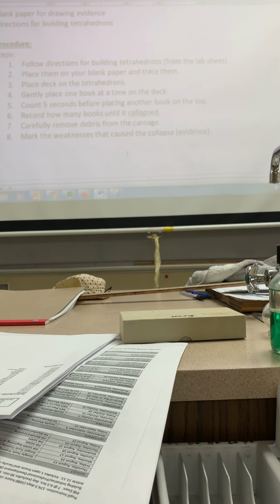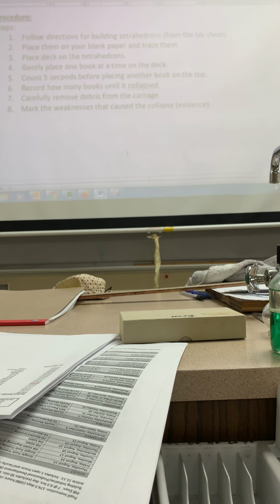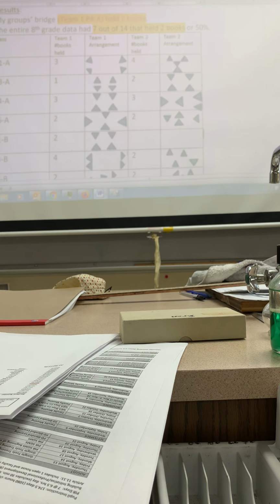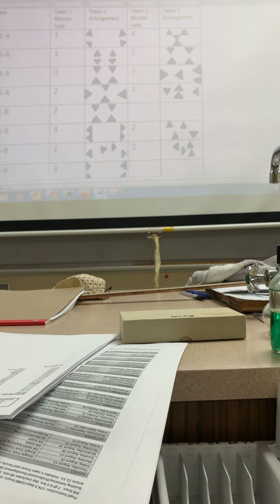Okay, so that is your procedure. So the next step is the results. And you were not here for all the class data that was generated on the board. I went ahead and made the table for the entire 8th grade because it was rather tedious and it's in a document, but it could be done. So basically your table looks like this, and you are getting this table from me to put in your results section.